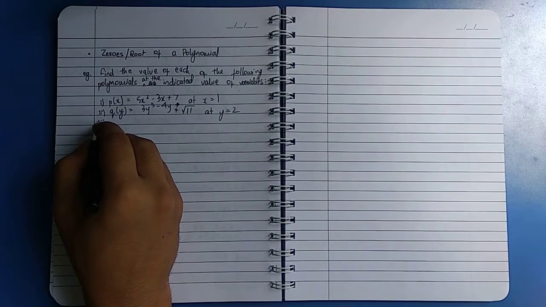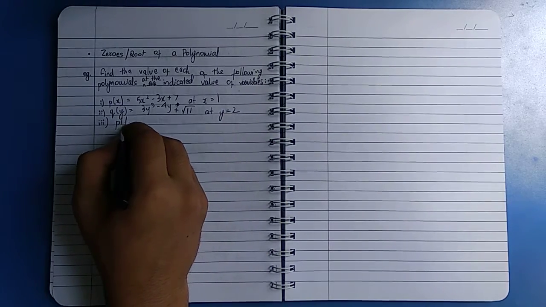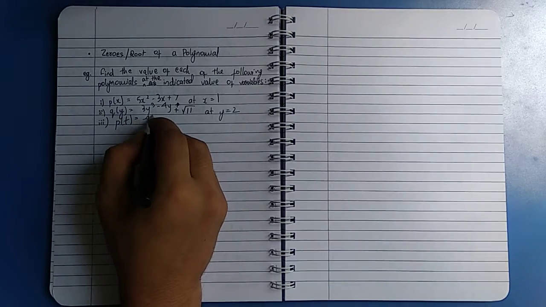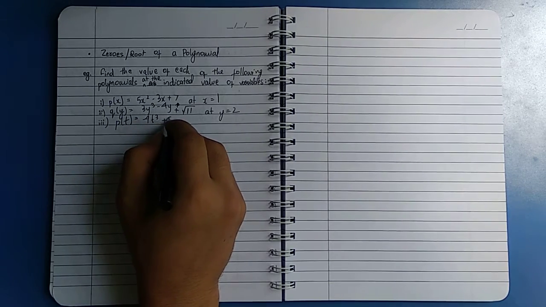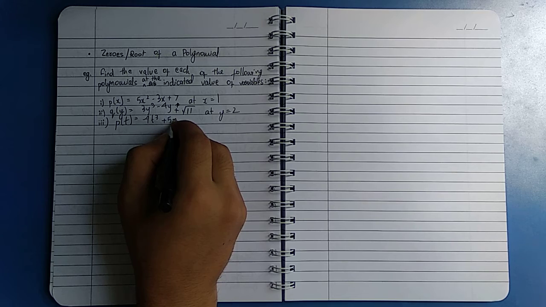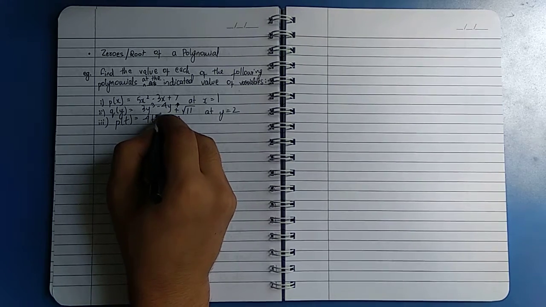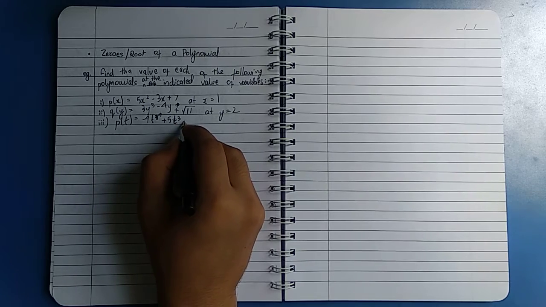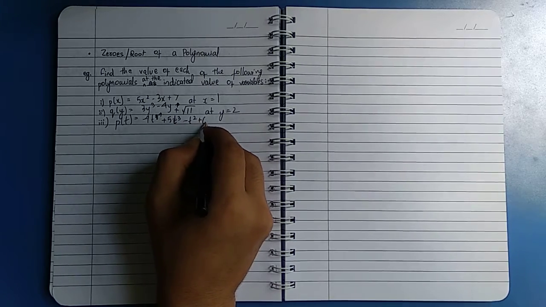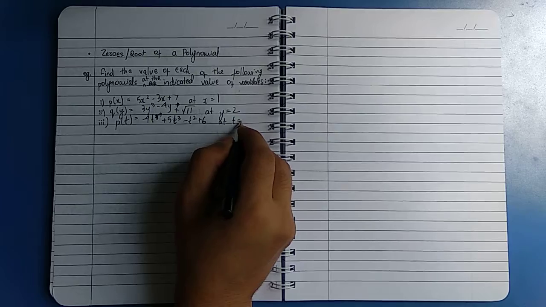Number 3, p of t equals 4t to the power 4 plus 5t cube minus t square plus 6 at t equals a.